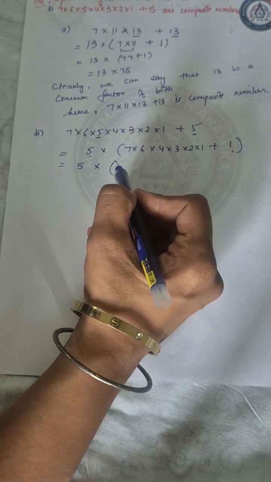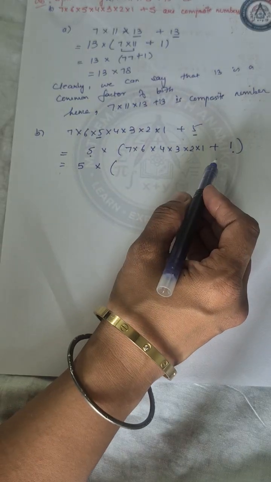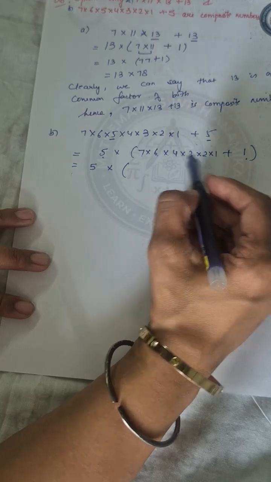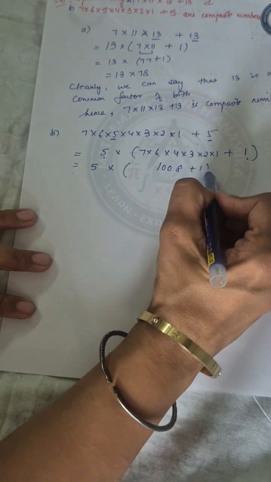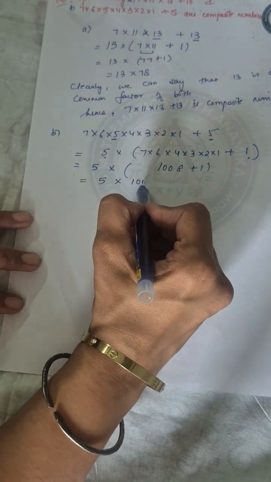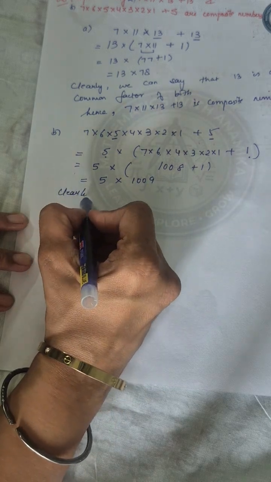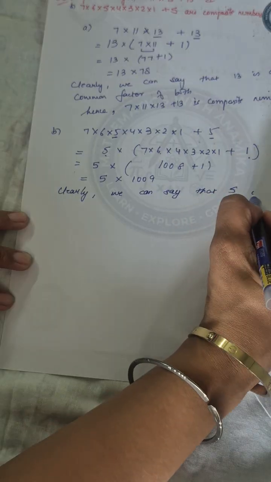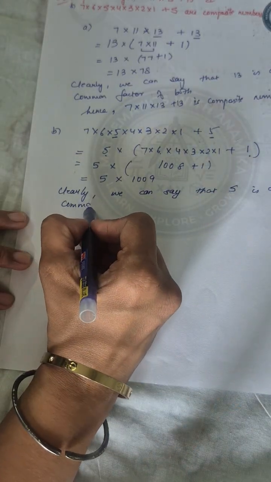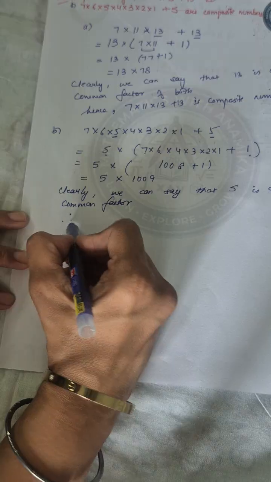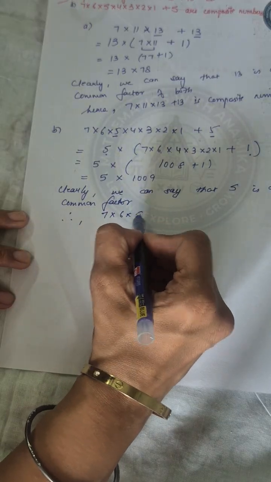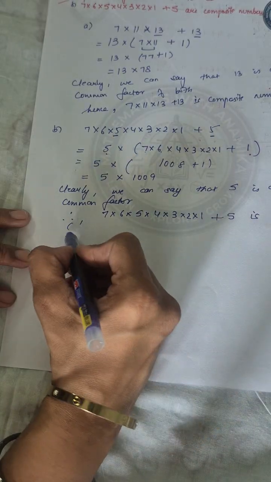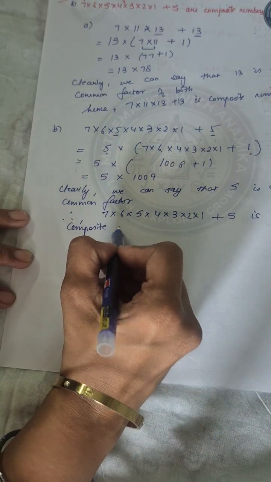When we multiply all these, 7 times 6 is 42 and so on, we get 1008 plus 1, or we can say that 5 times 1009. So again, clearly we can say that 5 is a common factor. Therefore, the given number, where 5 is common, is a composite number.